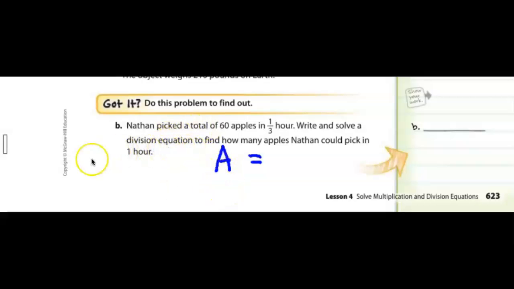So now it says division equation, but I want to go ahead and draw a picture so I kind of have an idea of which data goes in which part of this equation. Something will be over here, something will be over here. We'll have two expressions, but we have to figure out what goes where. So it says he picked 60 apples in 1/3 of an hour. Okay, so let's make this the 1 hour. So I'm going to draw 3 sections. And so 1/3, I'm going to put 60 in here.